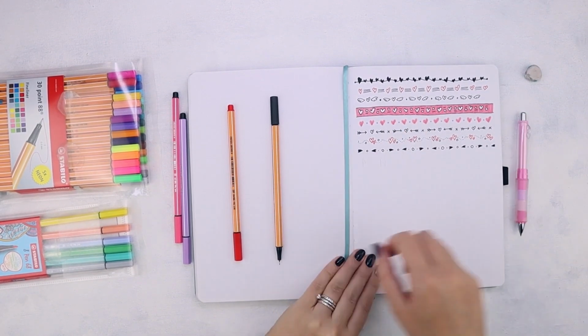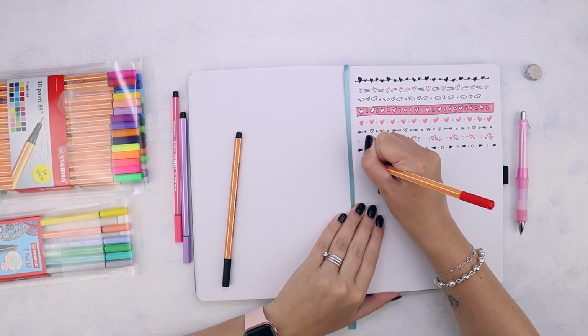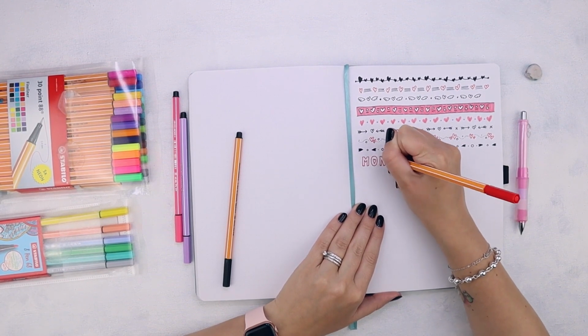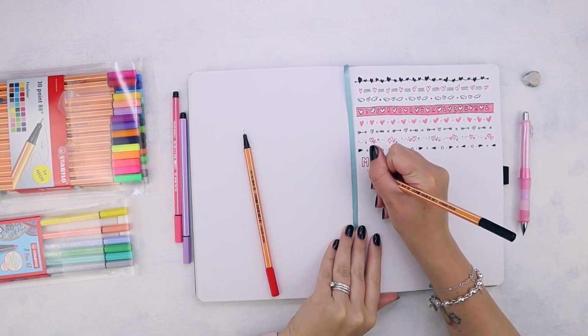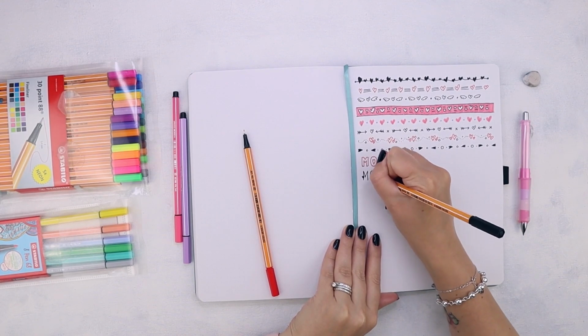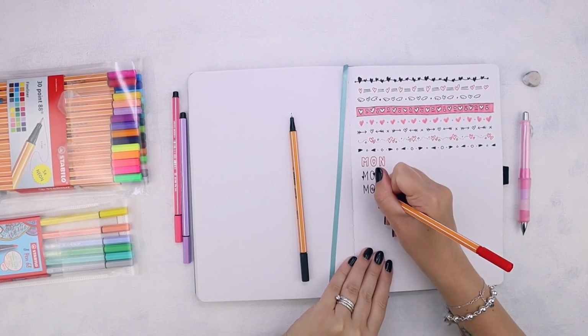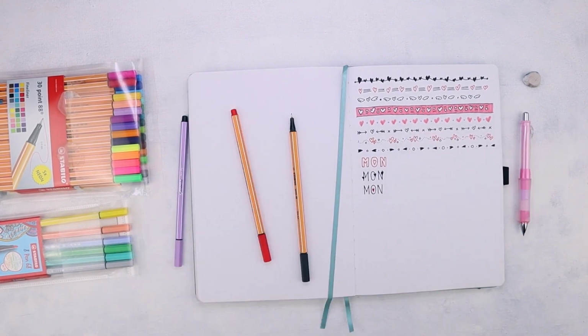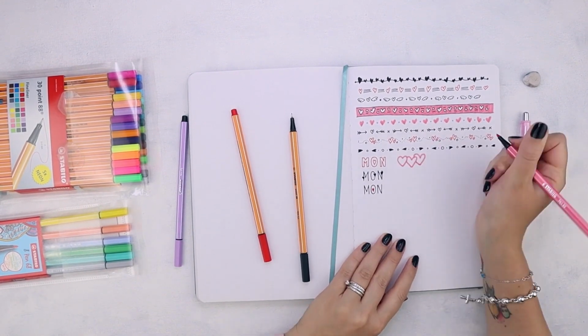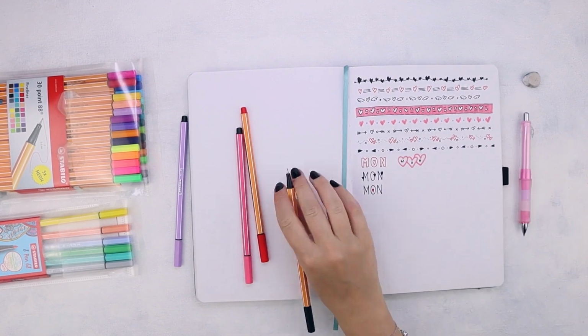Next thing I'm going to be showing you are some headers, and actually for Valentine's Day feel you can just create headers like you usually do but use pink or red colors. But in case you want to try something a little bit different, I have a few ideas for you here.